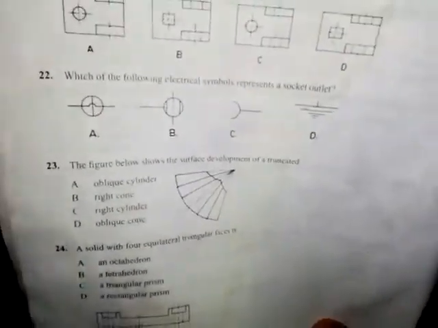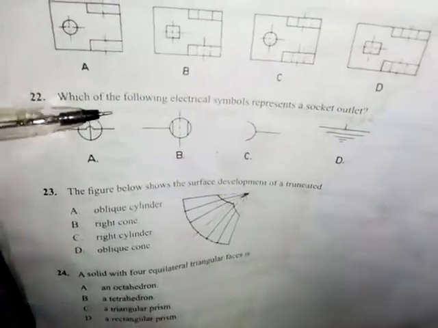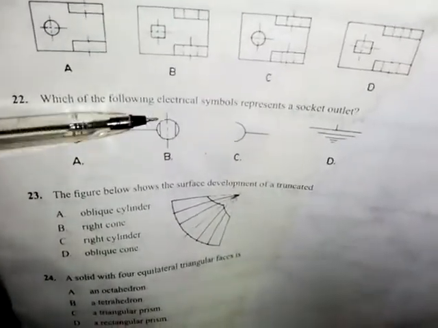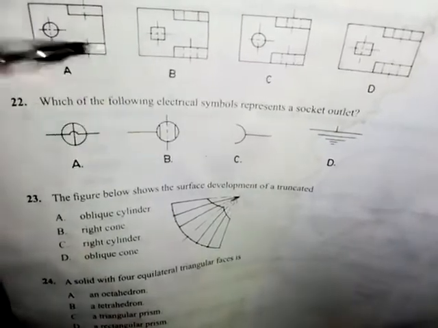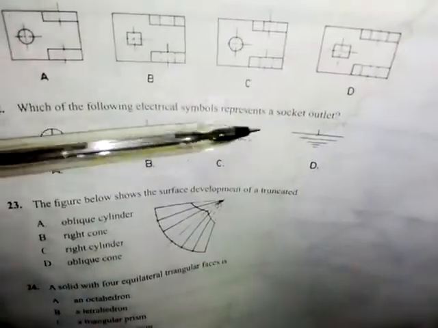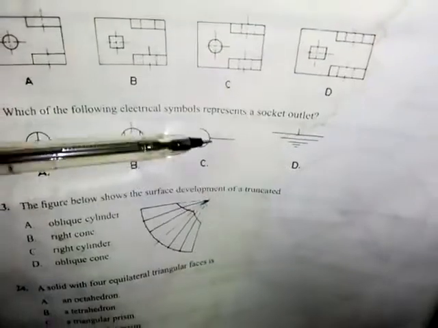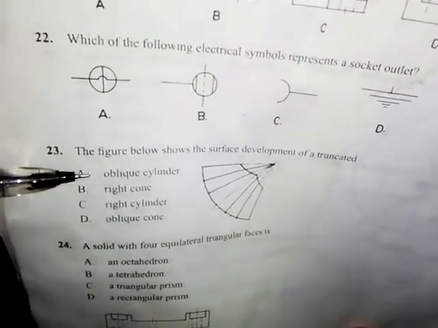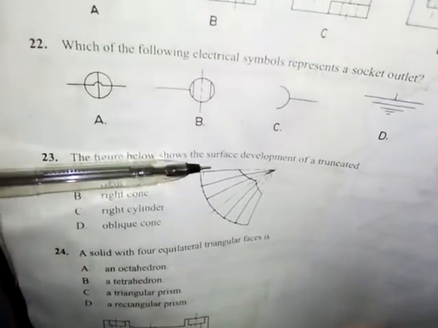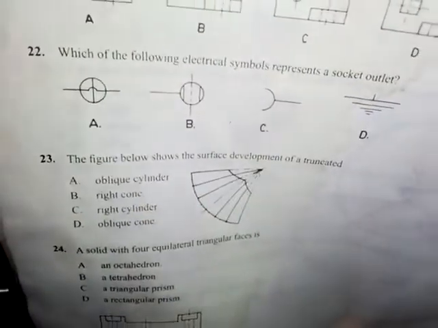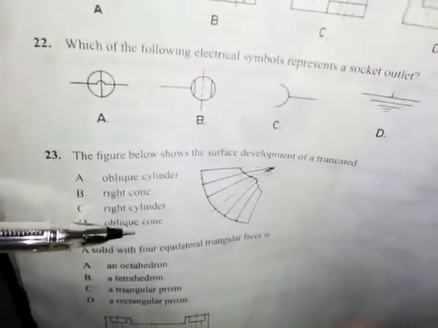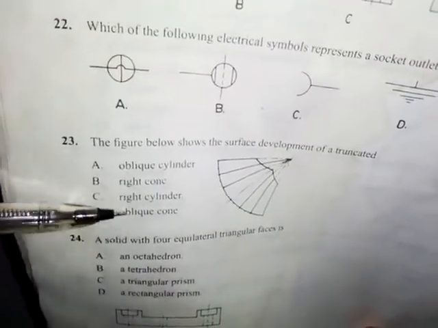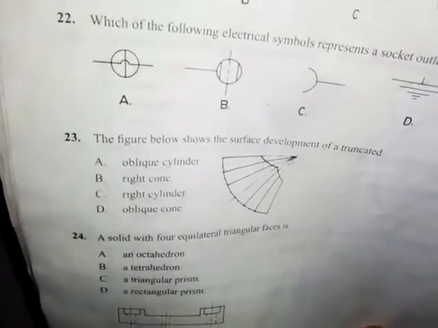Now question 22. Which of the following electrical symbols represent a socket outlet? Option C is the correct answer. This is the socket outlet. Question 23. The figure below shows the surface development of a truncated oblique cone. So option D is the correct answer.